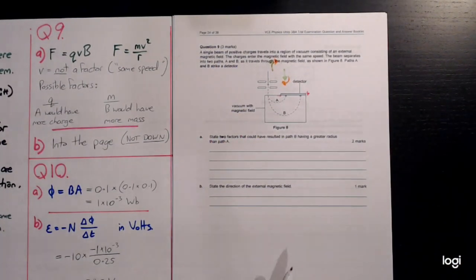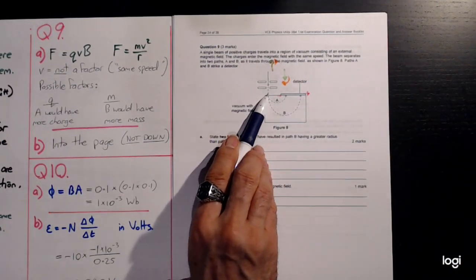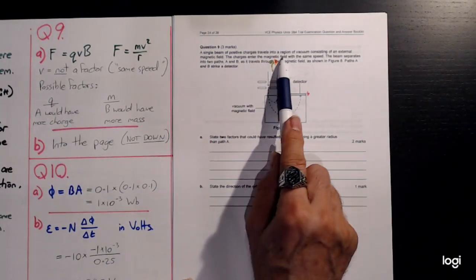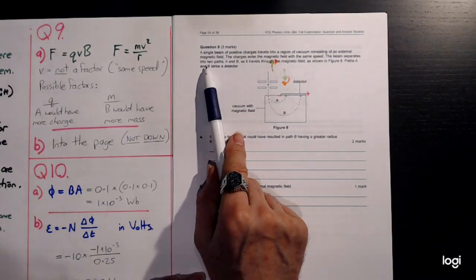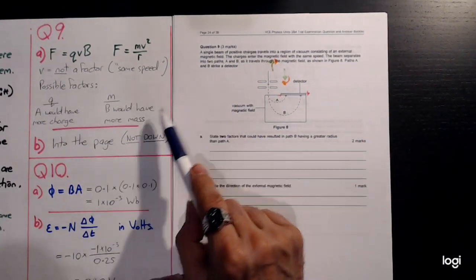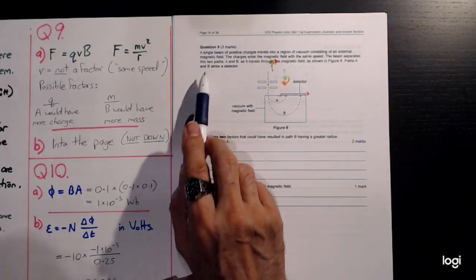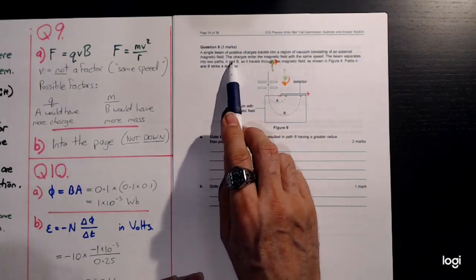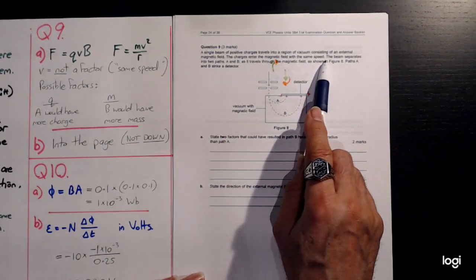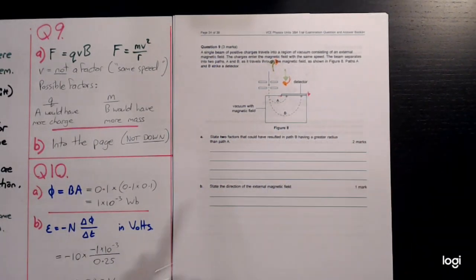So they were going at the same speed, right? The single beam of positive charges travels, the beam separates into two parts. Hang on, I said the same speed. Where did I get that? Hang on a minute. Yeah, the charges enter the magnetic field with the same speed. Sorry, I knew it was there somewhere.